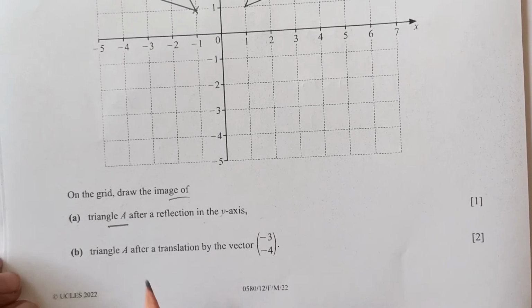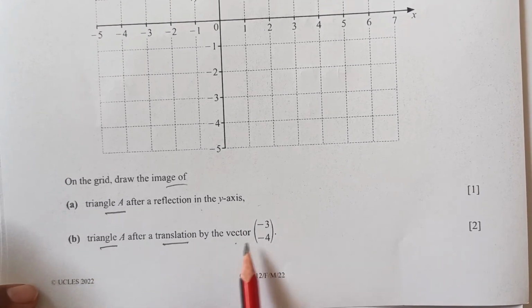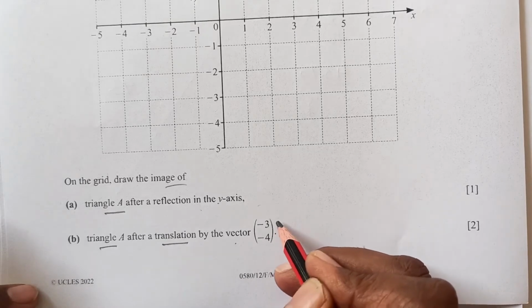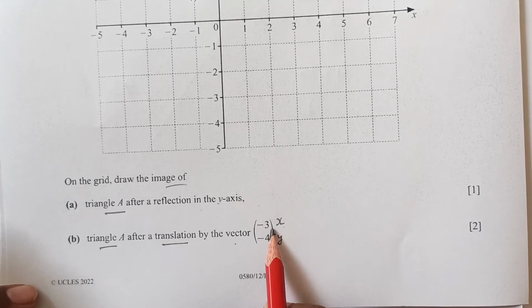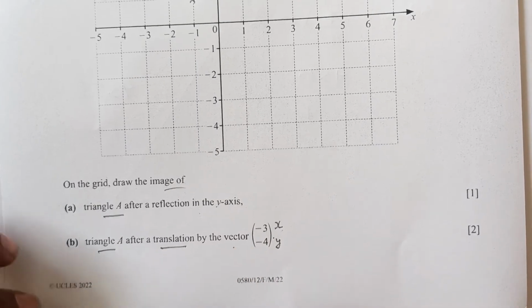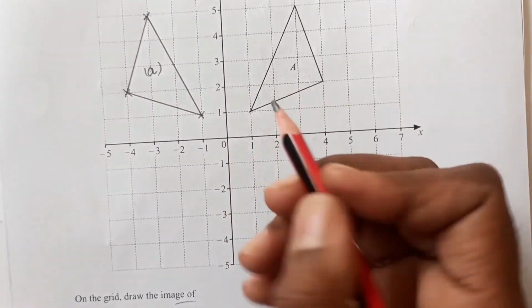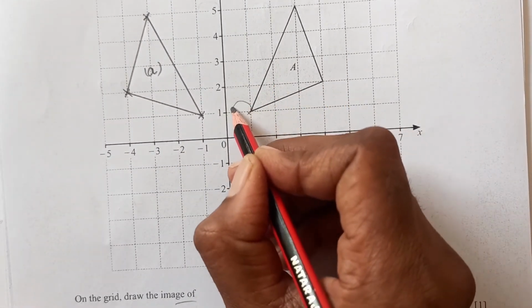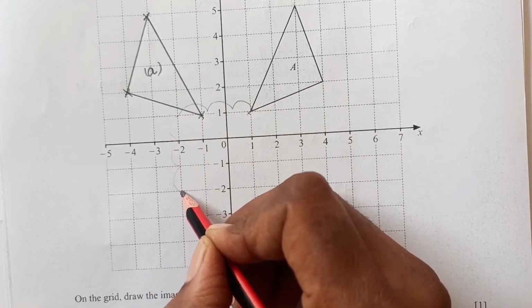Now, part B, triangle A after translation by the vector negative 3 and 4. This belongs to x and this belongs to y. So x is negative 3, that means going towards the left. Y is negative 3, going down. So 3 units left. You can choose any coordinate. So 1, 2, 3 units left and then 4 down, 1, 2, 3, 4.